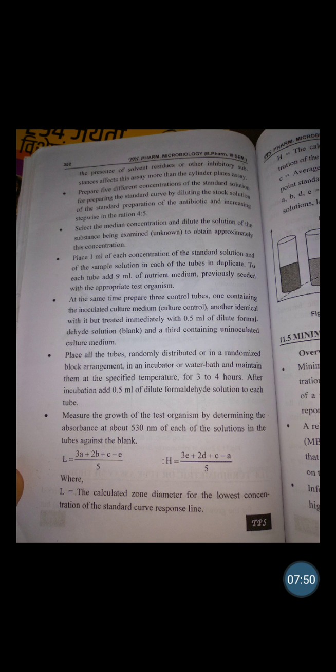But the presence of solvent residue or other inhibitory substances affects the assay more than the cylinder plate assay. Then in this method, first prepare 5 different concentrations of standard solution for preparing the standard curve, by diluting the stock solution of the standard preparation of the antibiotic in a stepwise ratio, that is 4:5.